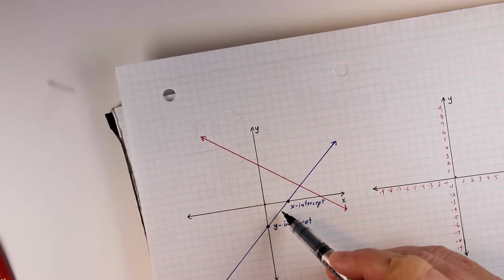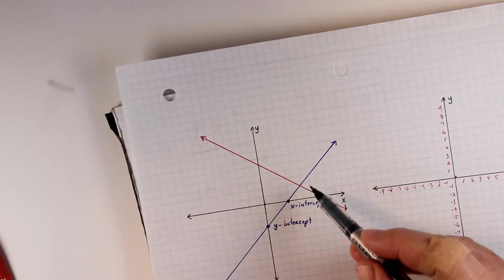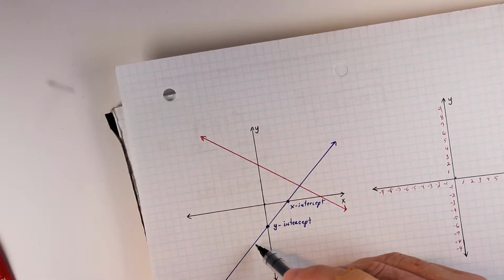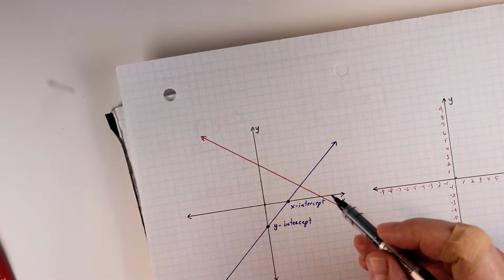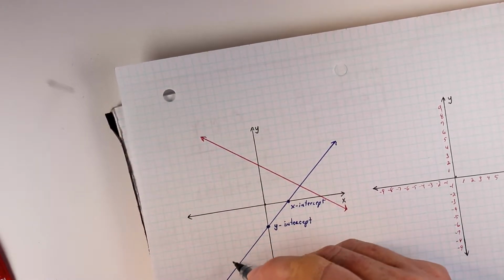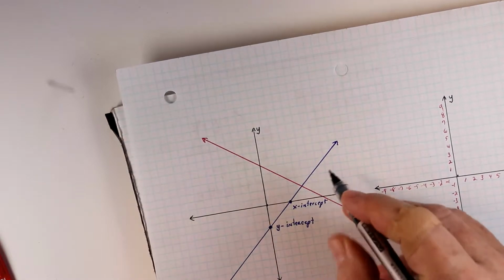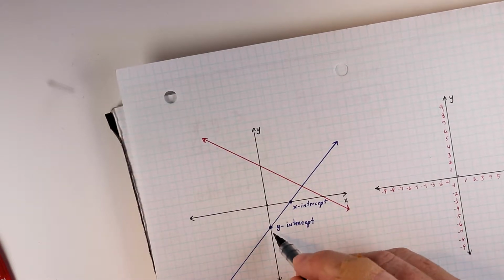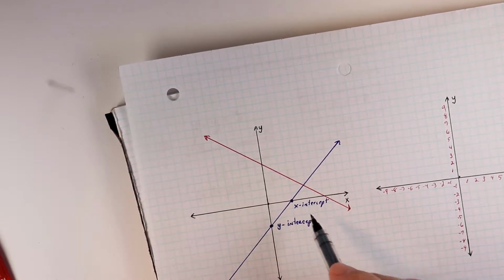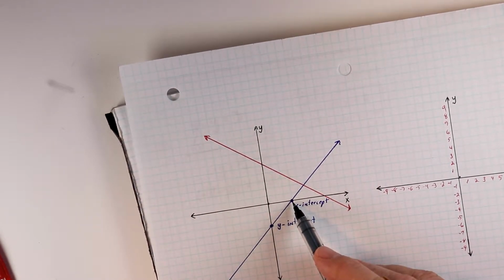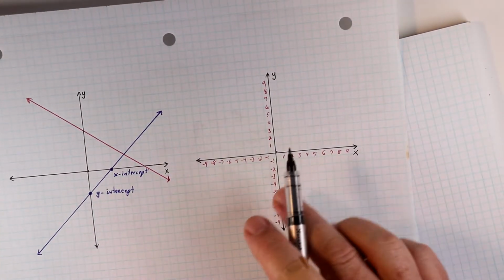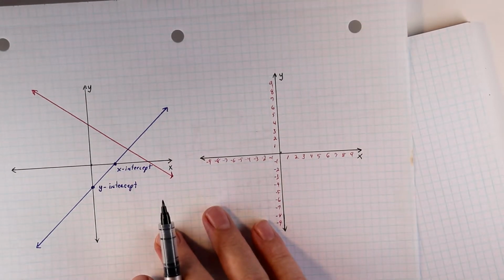So what I've done is I've done two lines on here. I've done the red line, which is a negative downhill slope, and then I don't know if this is blue or purple, but this line is going uphill, and that's a positive slope. So we have a positive slope, so m is positive, and for the red line, the slope is negative. I've put the y-intercept. The y-intercept is where this line crosses the y-axis, and where it crosses the x-axis is the x-intercept. This is where we're going to graph our equation that we're working on. So I created a little area to work on.